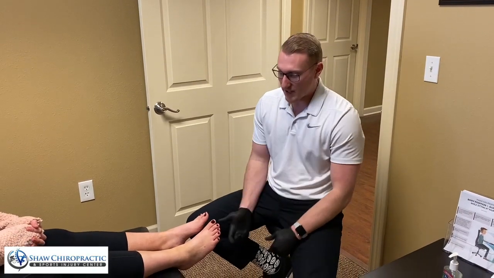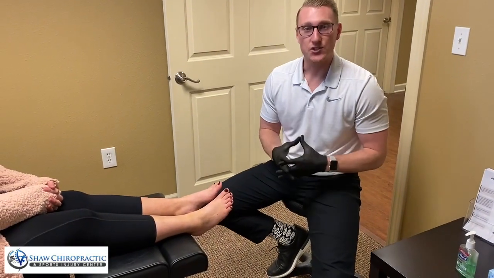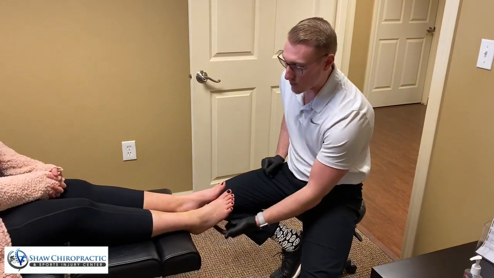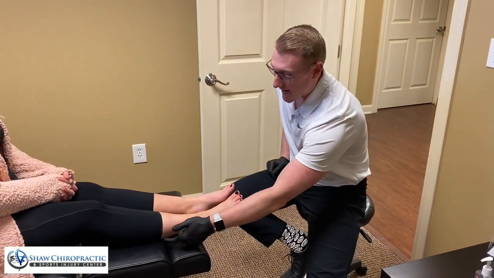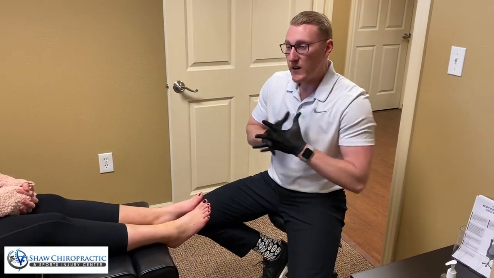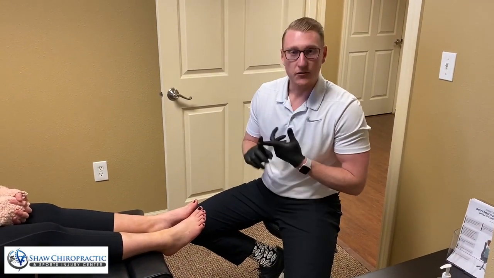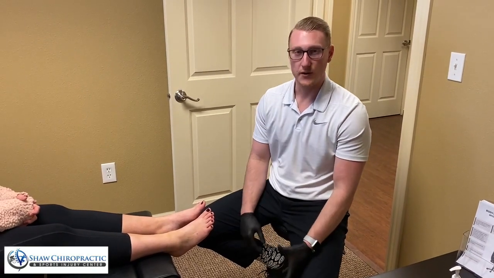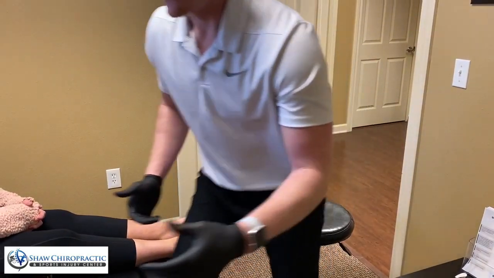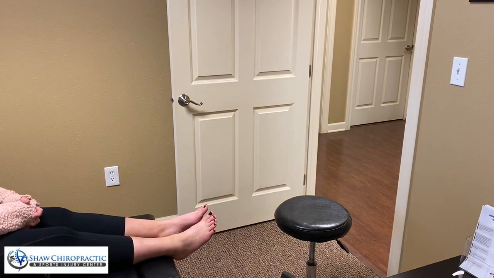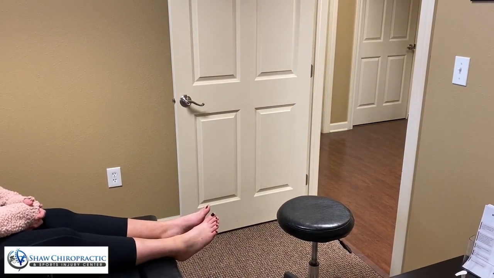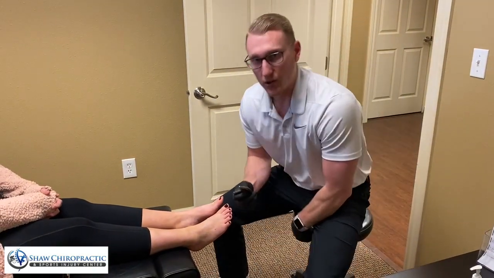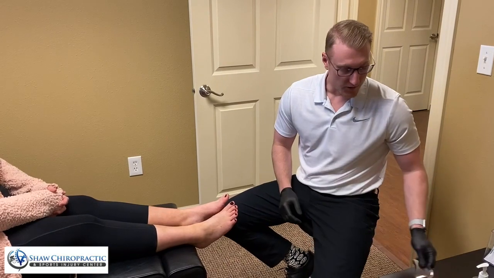So number one, the first thing that we need to address is any adhesions or restrictions through the soft tissues within the plantar fascia, Achilles, and the calf as well. And we can do this a couple different ways. We can use active release technique where we get on a specific structure and have the patient go through a range of motion. Along with that, we can even use one of these tools to scrape or get a little bit deeper into the area if we need to.